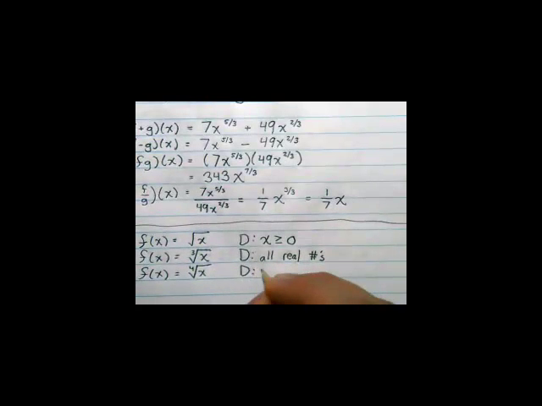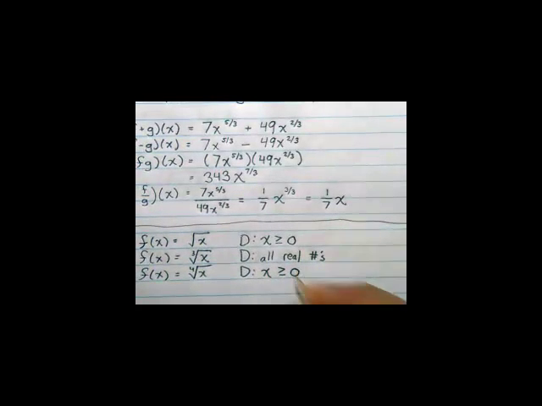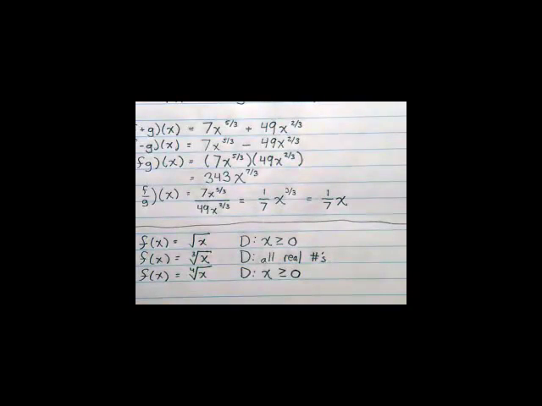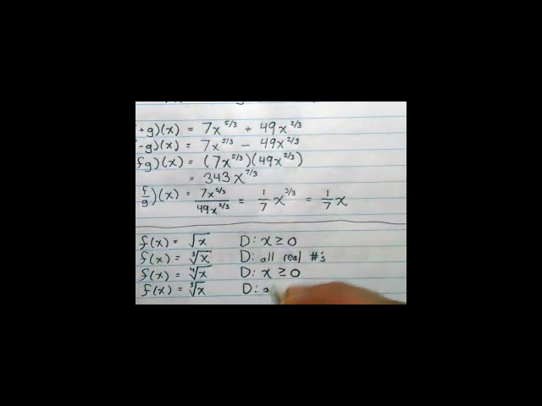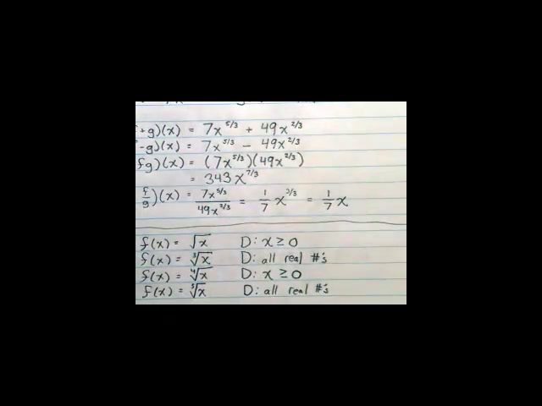All right. What about a fourth root? Same thing as a square root. You cannot take a fourth root of something negative, just like you can't take a square root of something negative. Okay. What about a fifth root? All real numbers, yeah. You guys remember kind of talking about this last week? This odd versus even thing?